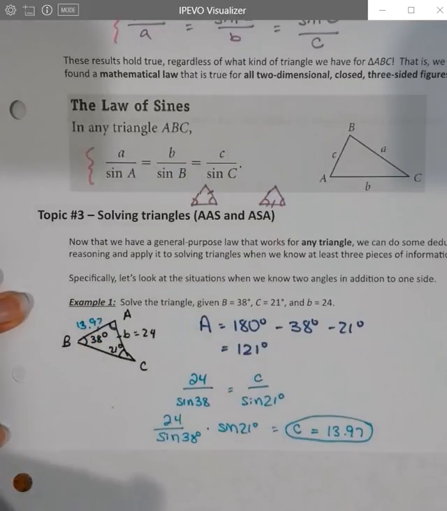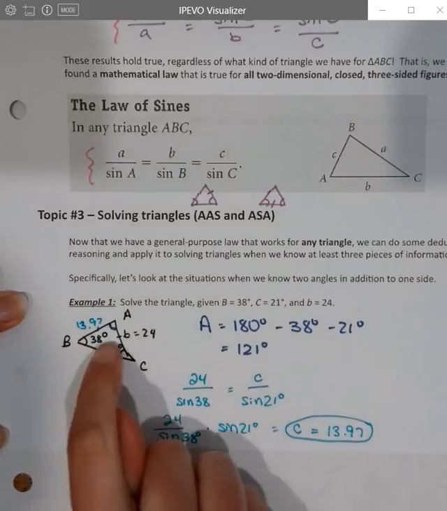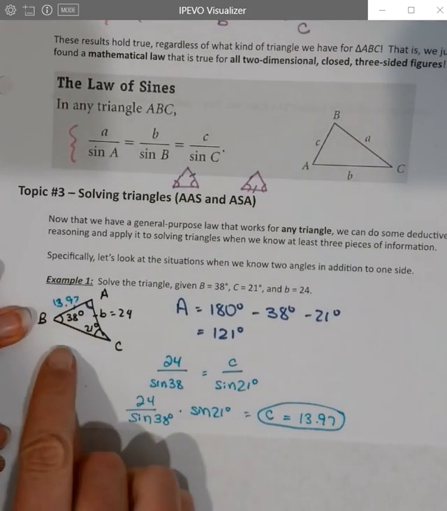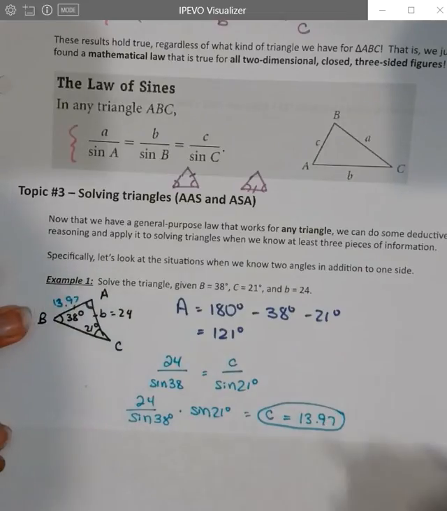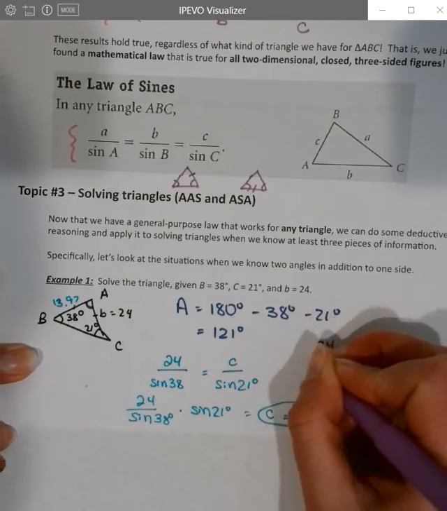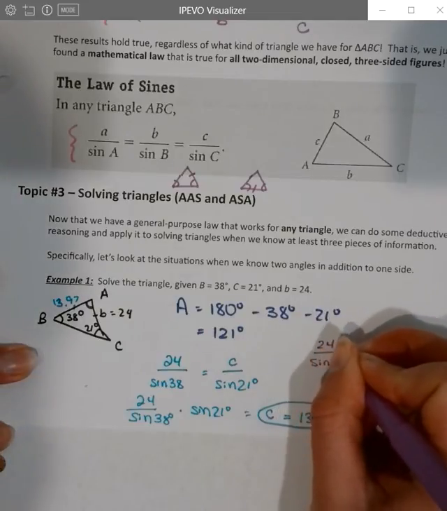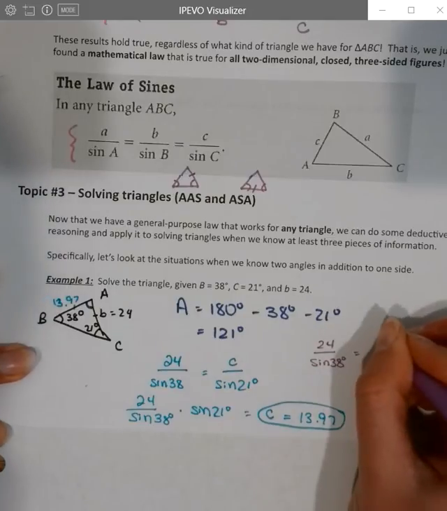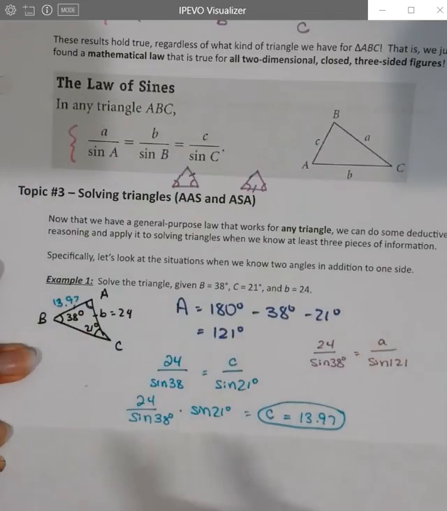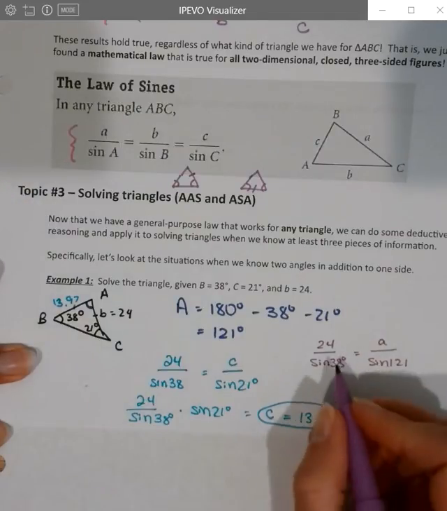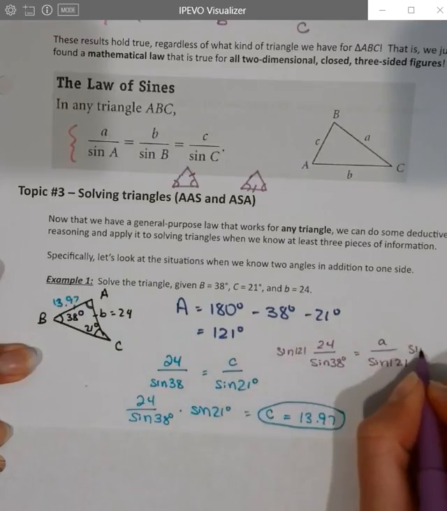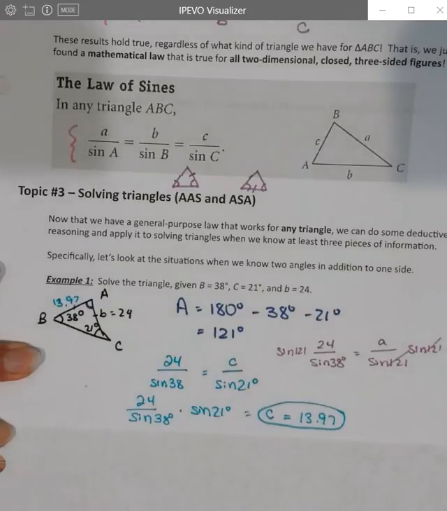And we can do something very similar to find little a now that I know the angle for A. Note that because this is not a right triangle, we do not have the Pythagorean theorem option to find the third side. It must be found using the law of sines. So again, we can start with 24 over sine 38 for little b over sine of angle B, and then little a over sine of angle A, which we know is 121. Multiply both sides by the sine of 121, which gives us little a.